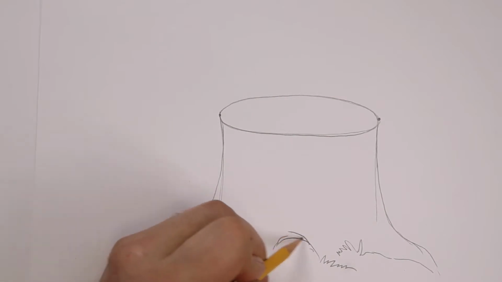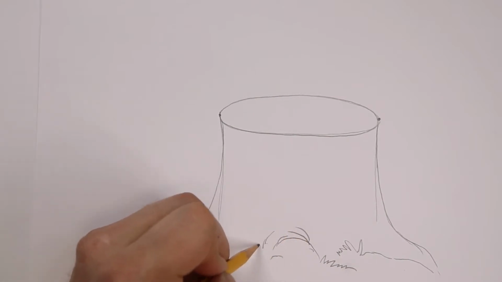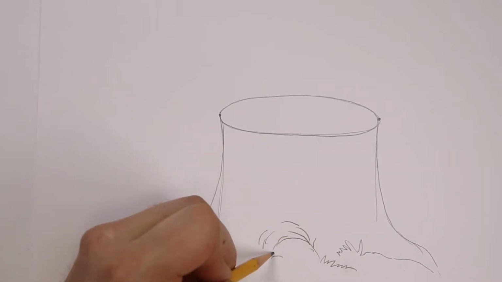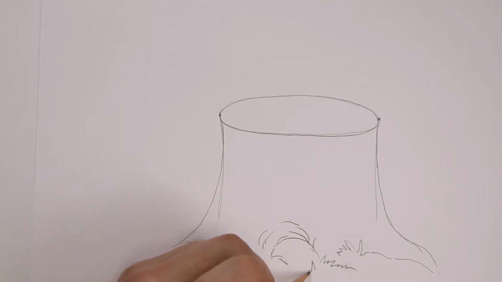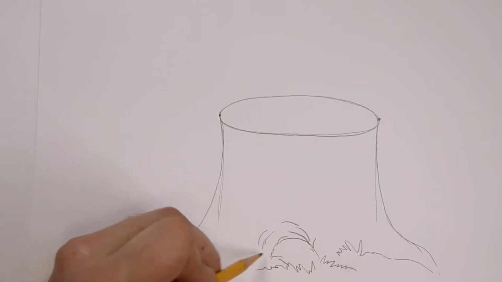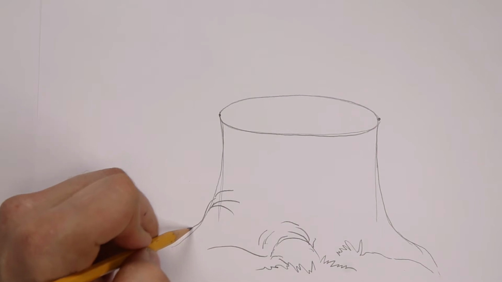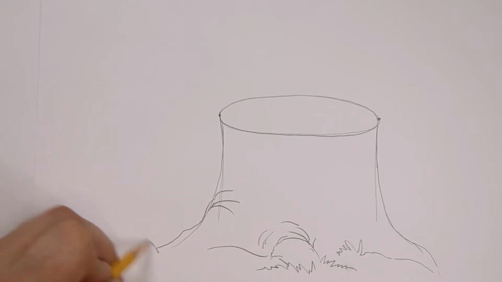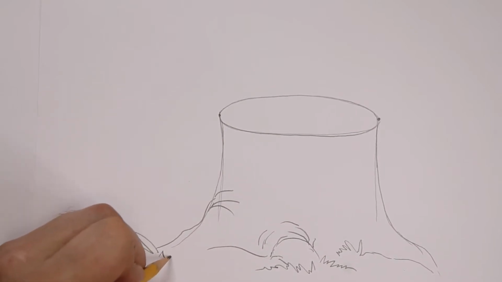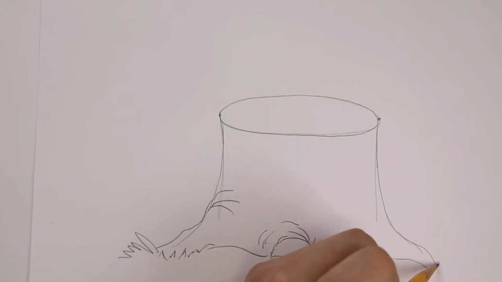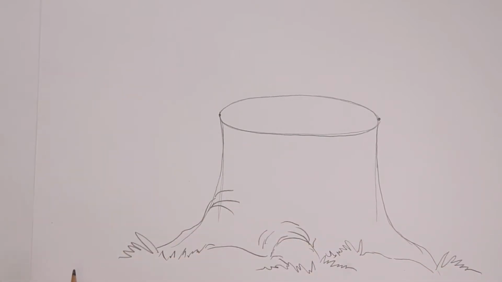I'm going to bring in a few wrinkles on the tree to give the illusion that it's coming out from the tree. And then bring in some grass right here. Same thing on this side. I'm going to go ahead and bring in a few wrinkles on there too. And end it with some of the grass. That way it gives the illusion that it's going into the ground. On this side, same thing. So there we are. We have our tree stump so far.